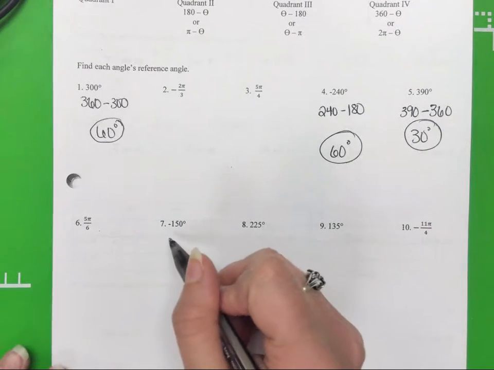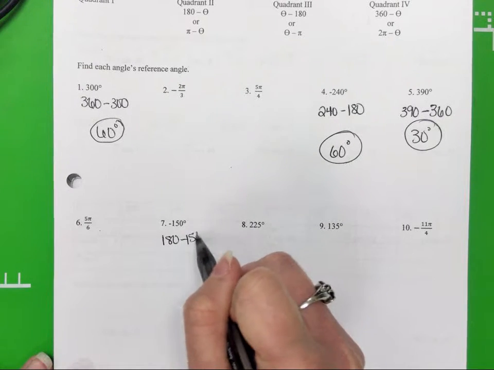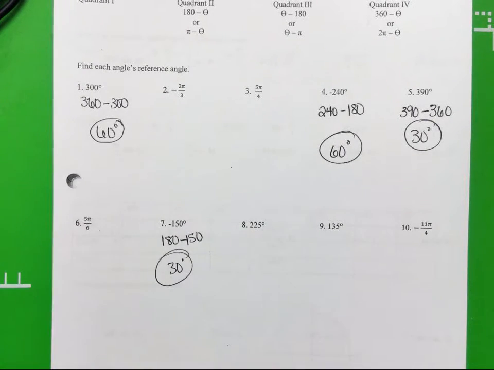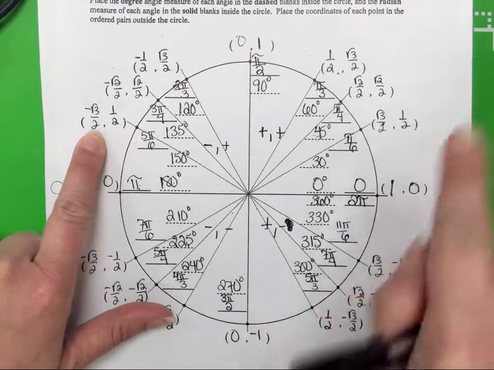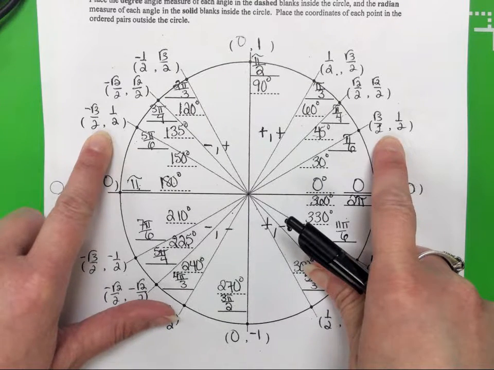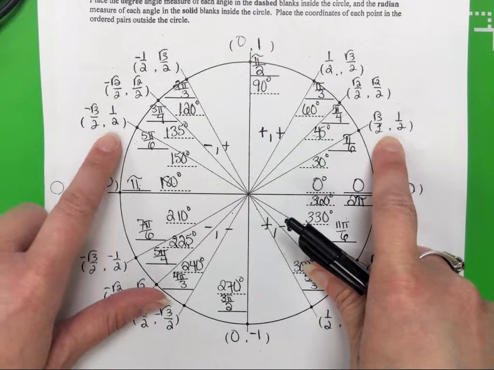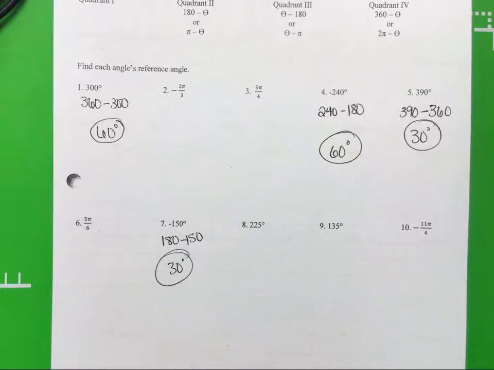Alright, what about 150? Which one's it closest to? 180. And yes, you do get 30 degrees. Okay, look at your unit circle. 150 is right here, and 30 is right here. Do they have the exact same coordinates except for signs? Yes. Okay, so we're going to get to where we can do this without the unit circle, okay? So I'm just showing you what's going on.